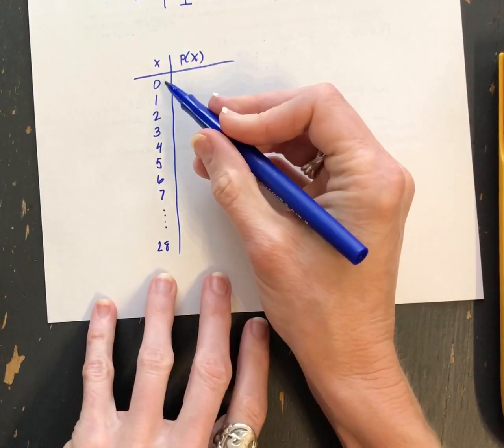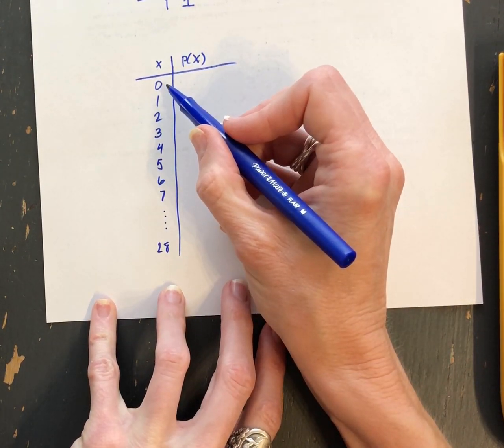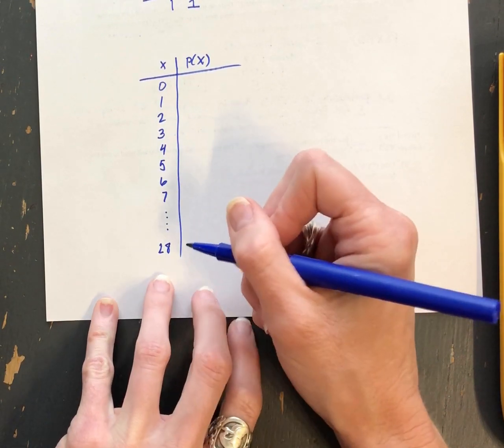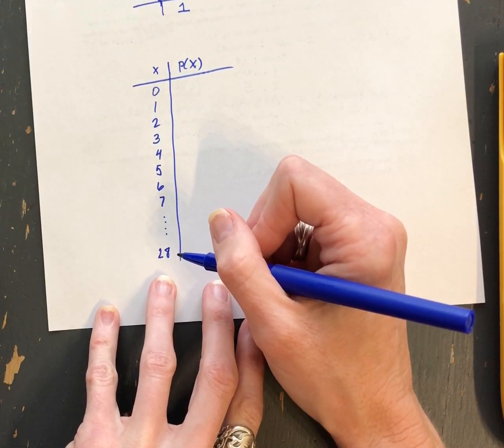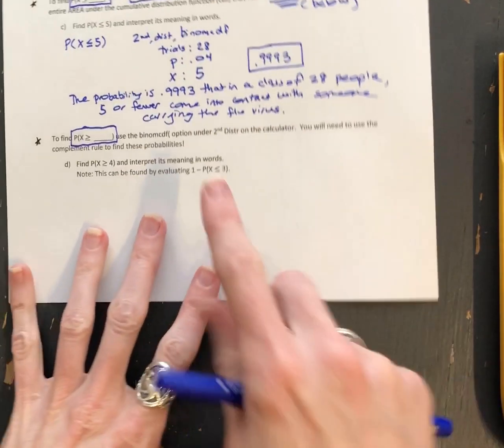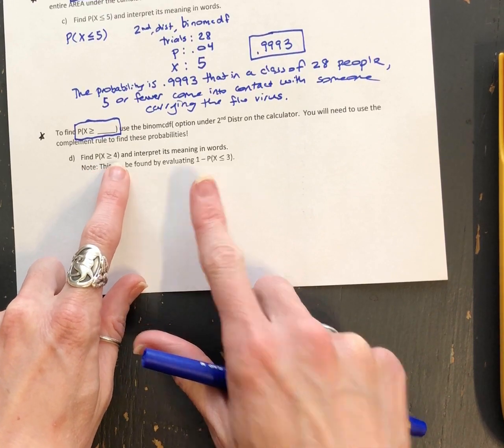All right, so again, X can be anything from 0 to 28, 0 being no one runs into someone carrying the flu, 28 being all 28 students in the class run into someone carrying the flu. What we are asked to find in this last example is the probability that X is greater than or equal to 4.